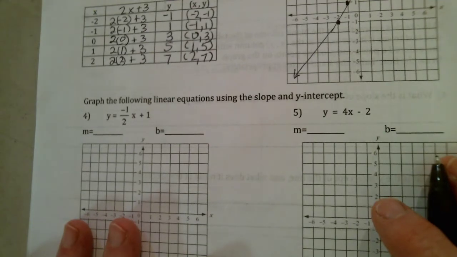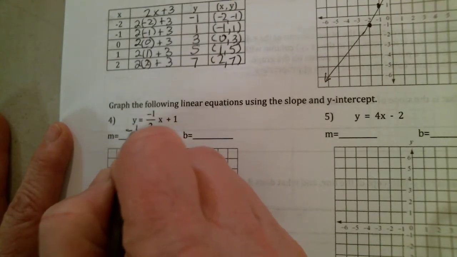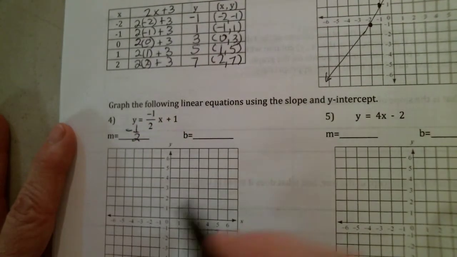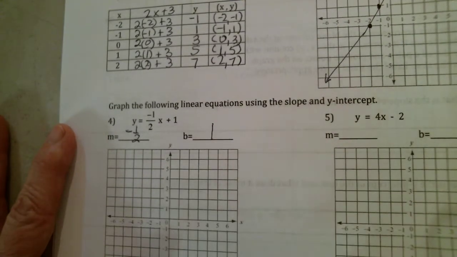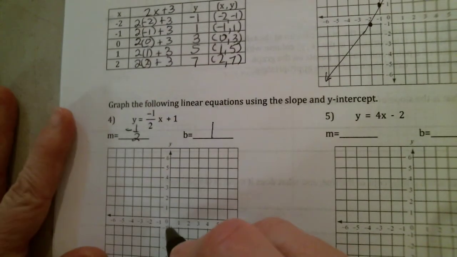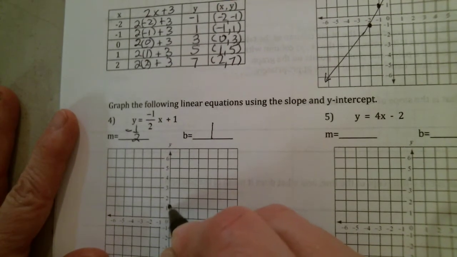Number 4 and 5 are graph the following linear equations using the slope and y-intercept. The slope is the number in front of the x, which is -1/2, and 1 is the y-intercept. It doesn't have an x by it, so the intercept is either up or down. This is up 1.